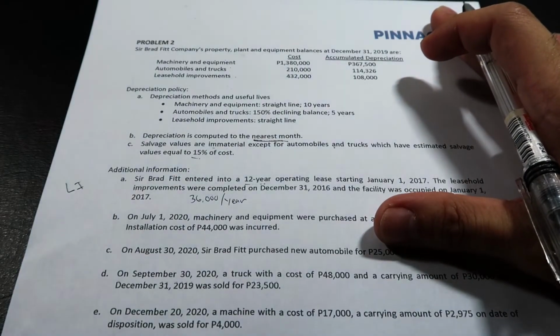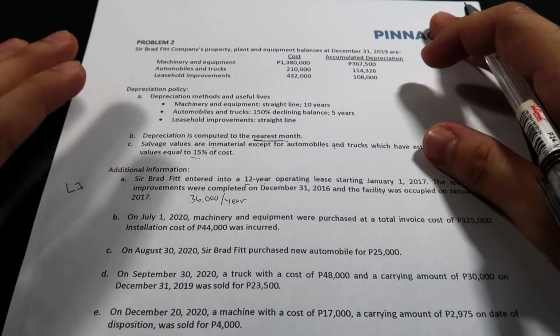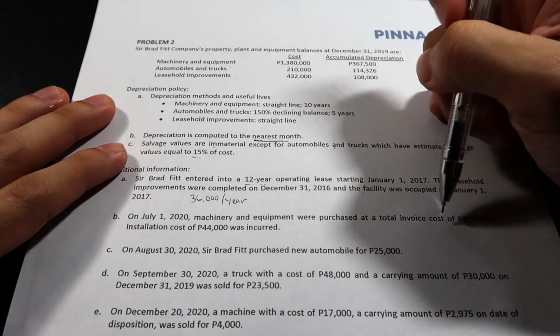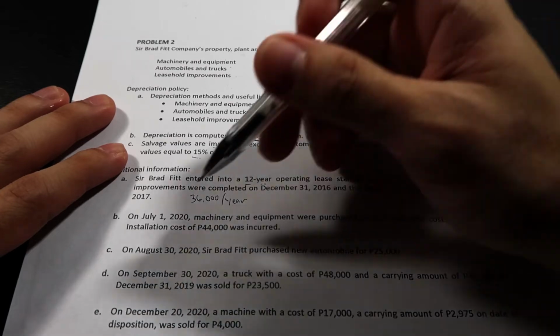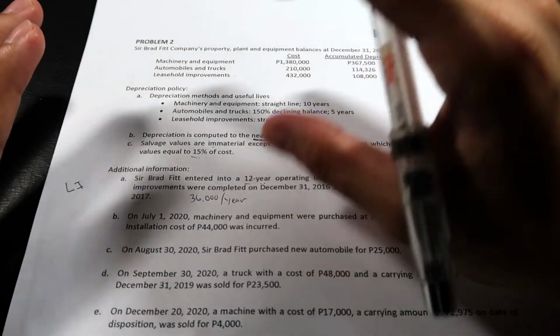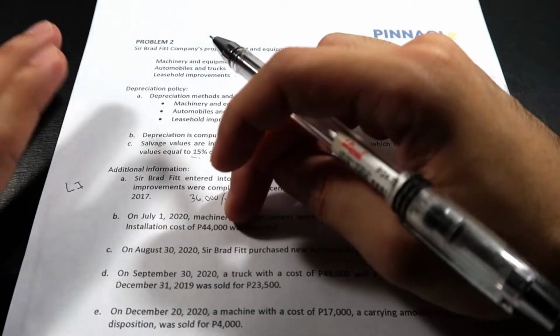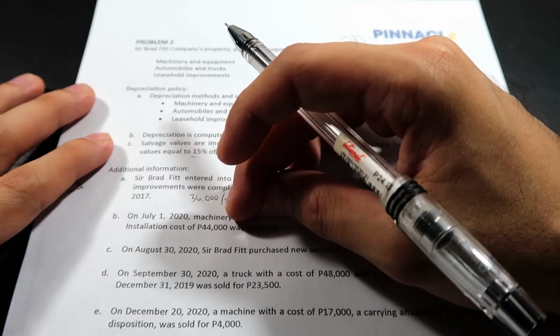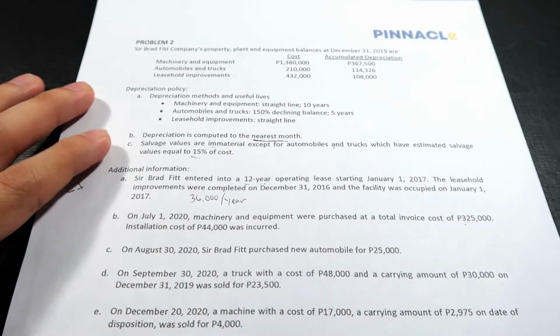Am I right? Okay. Next, on July 1, 2020, machinery and equipment were purchased at a total invoice cost of 325, installation cost of 44. Okay, so based on the previous problem, we know the installation cost of 44 is also capitalizable because it's required for you to incur this 44,000, right?